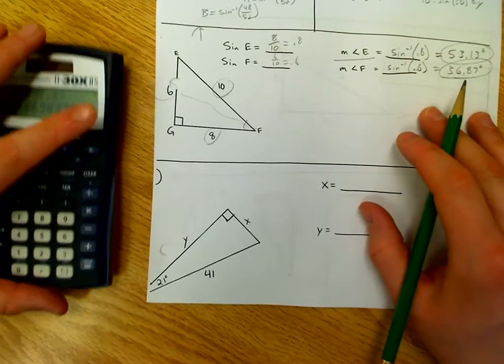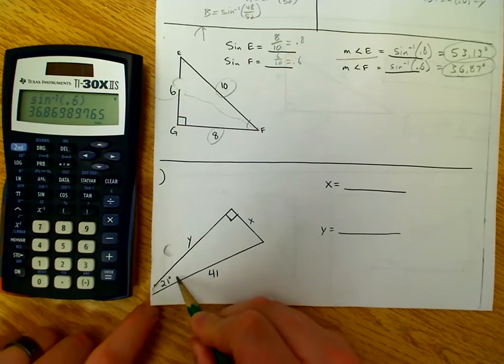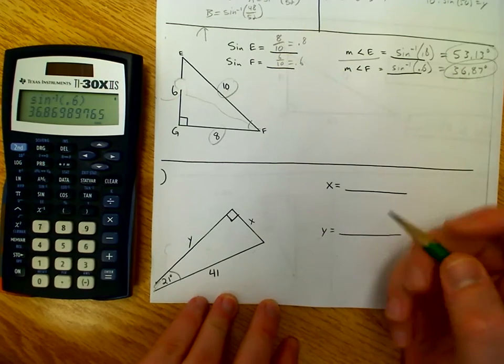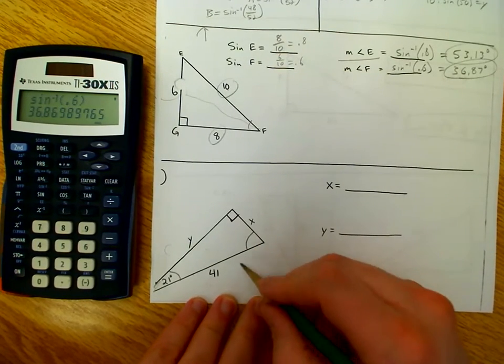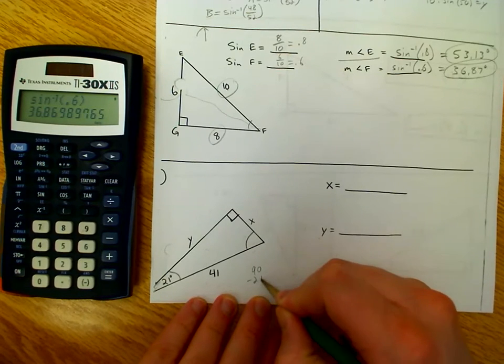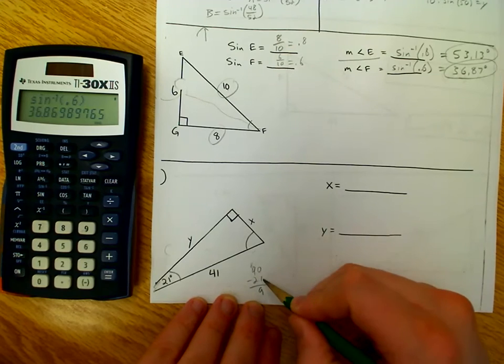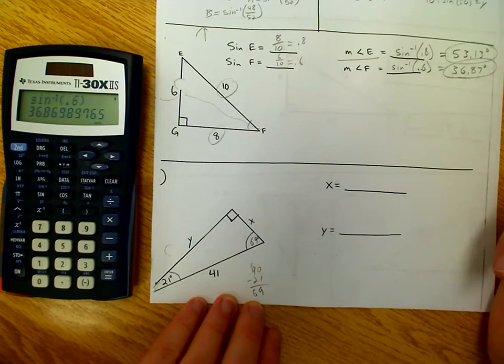And last one here. I got cut off a little bit by the copy machine. But this angle is 21 degrees. Something I should probably take note of right away is that this angle here would be 90 minus 21. So that's 69 degrees right there.